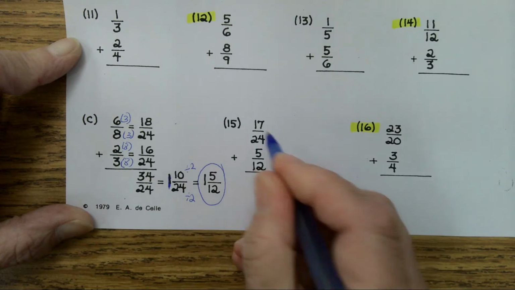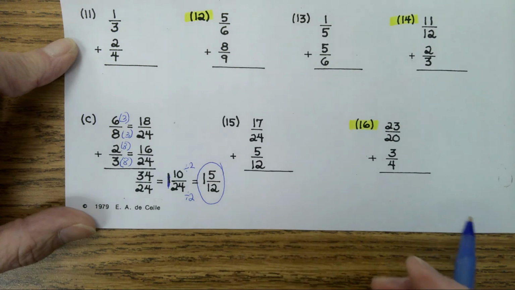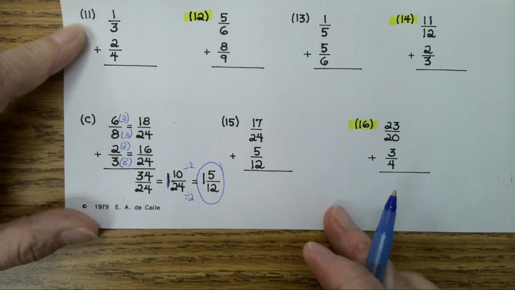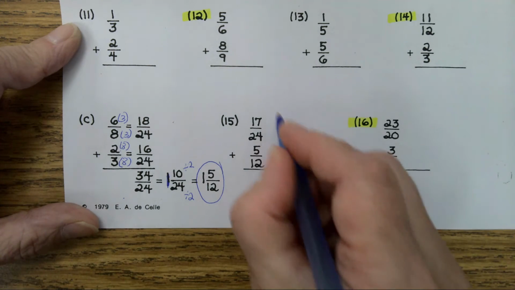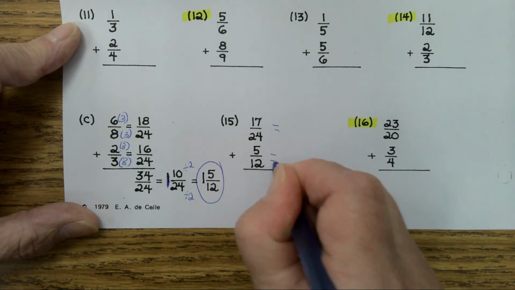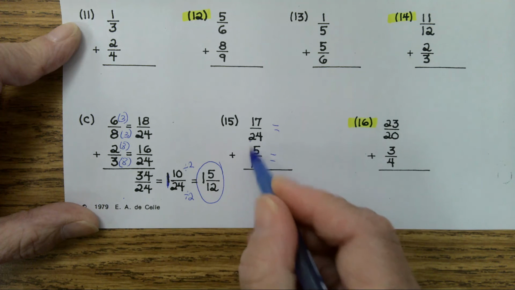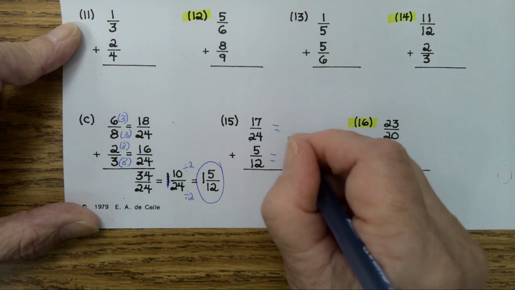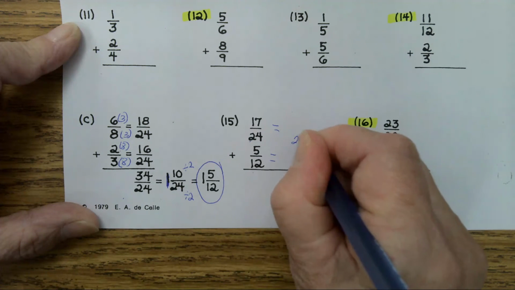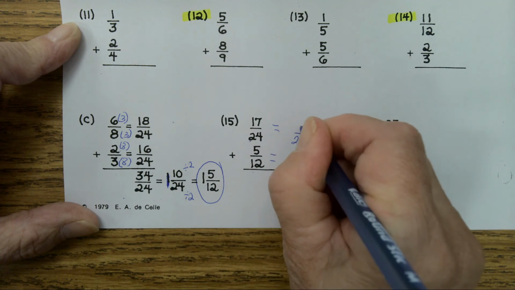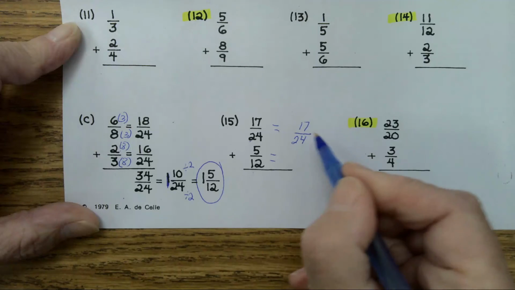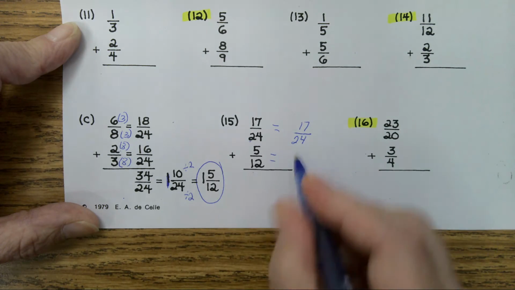I'm going to do number 15, and then I'm going to let you do number 14 or number 16 by yourself. My common denominator between a 12 and a 24. 24 is the largest digit. Will 12 divide 24? It will. So this is a pretty simple problem. 24 times 1 is 24. 17 times 1 is 17. That gets to stay the same.